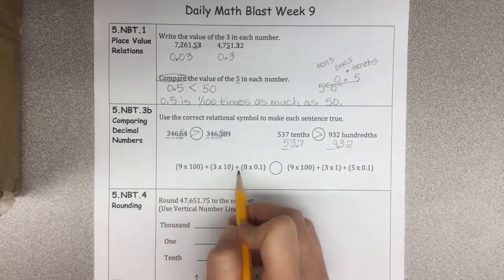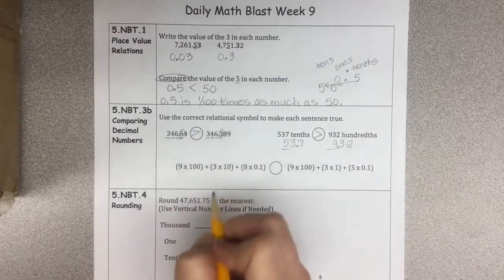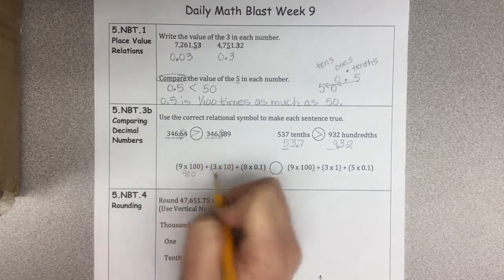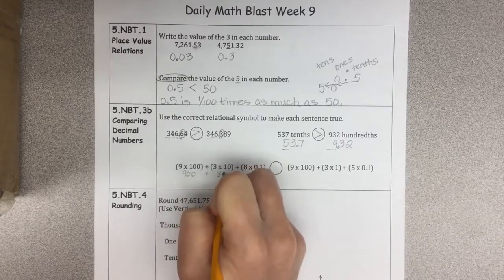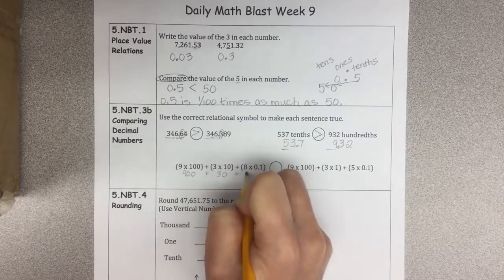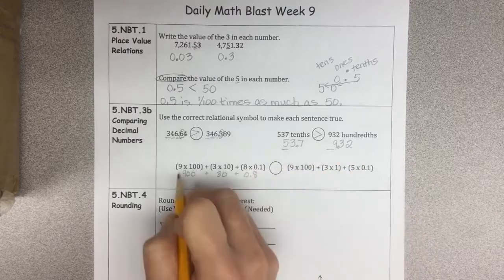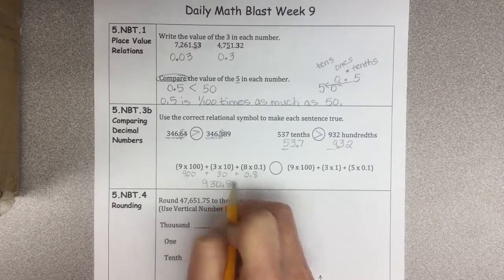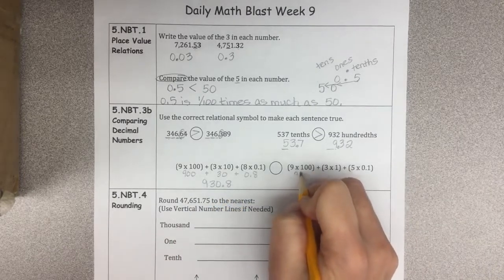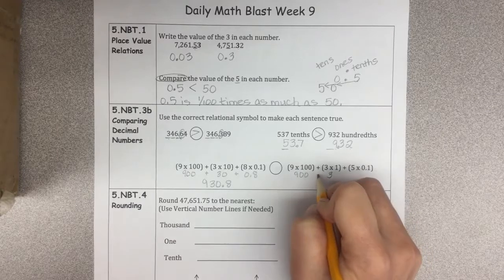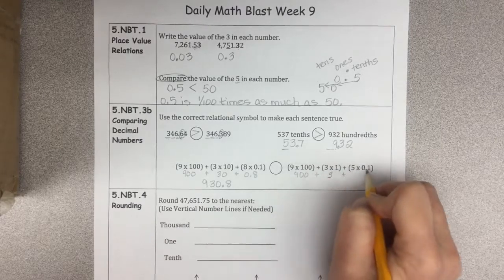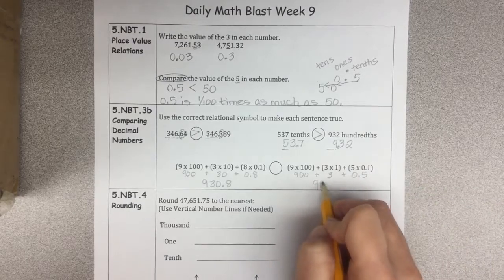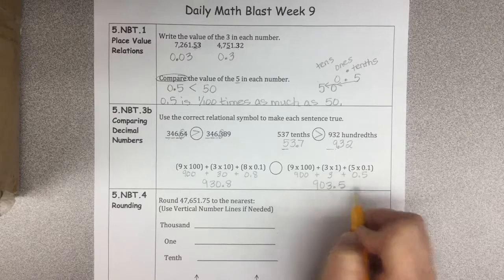Here I'm given expanded notation. I'm going to rewrite it in standard form. 9 times 100 is 900, 3 times 10 is 30, and 8 times a tenth is 8 tenths. When I put this together, I get 930 and 8 tenths. Again, 9 times 100 is 900, 3 times 1 is 3, and 5 times 1/10 is 5 tenths. When I put that all together, I get 903 and 5/10.